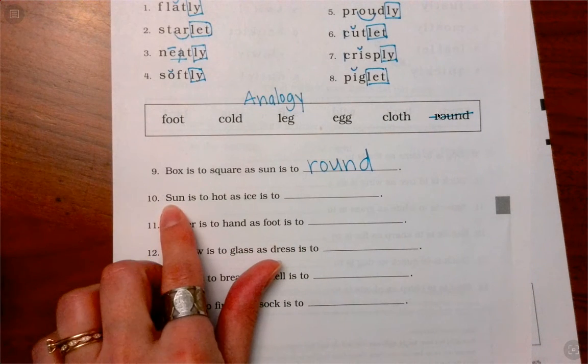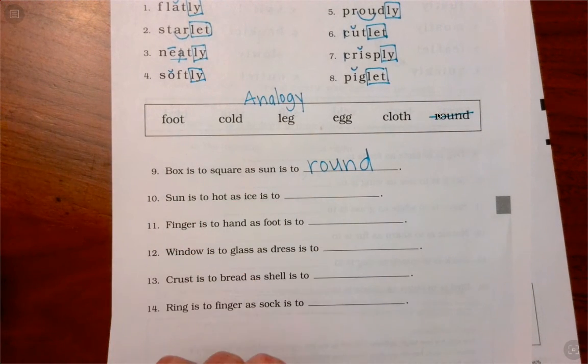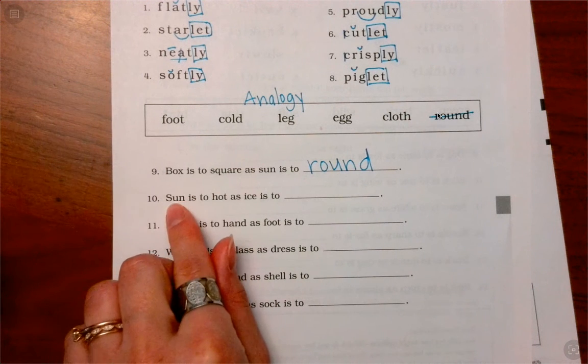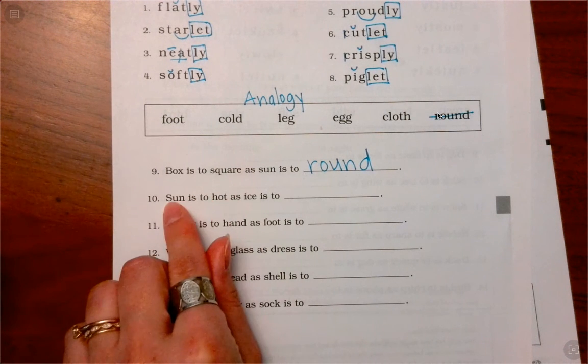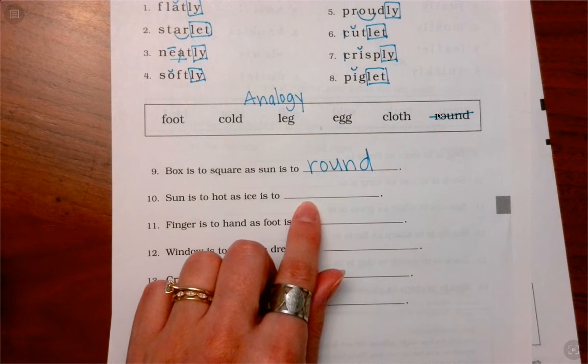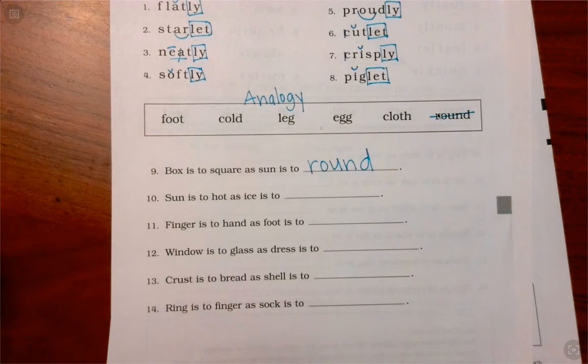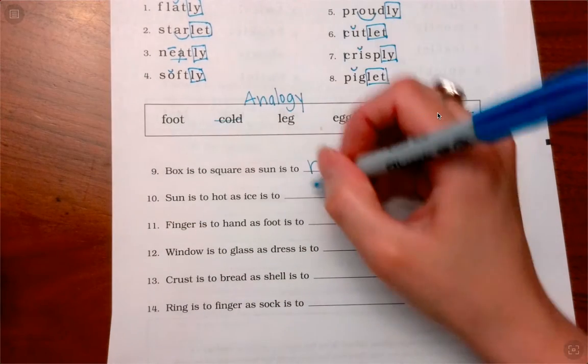Number 10 says, sun is to hot as ice is to blank. So let's look at this again. Sun, hot, so it's comparing sun to a temperature. Ice is to what temperature? Foot, cold, leg, egg, cloth. Well, cold, right? Cold.